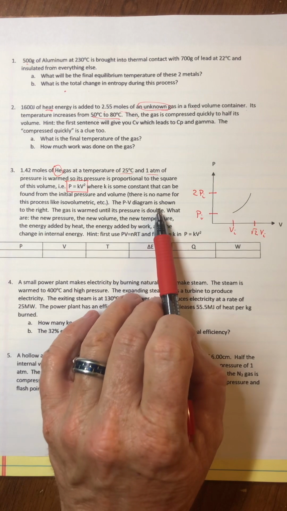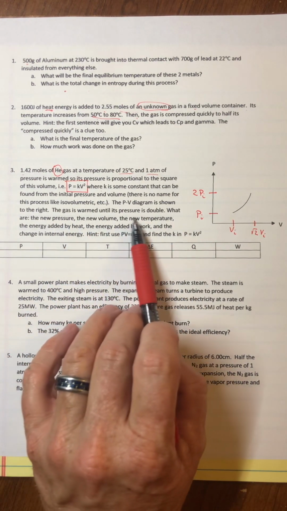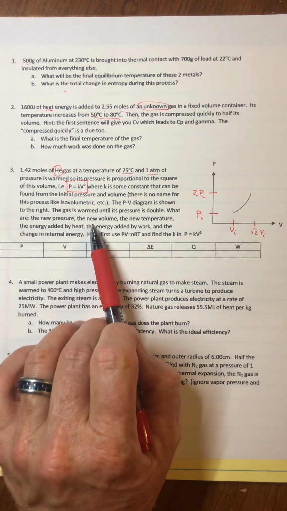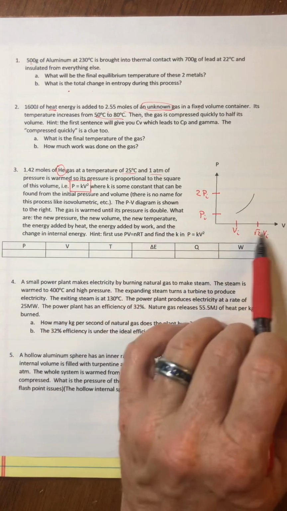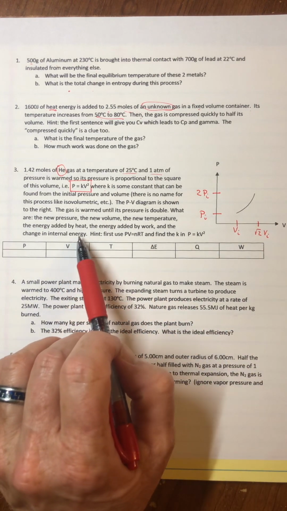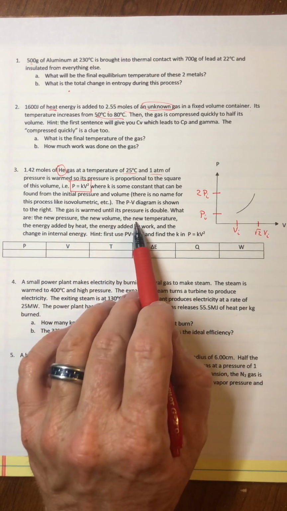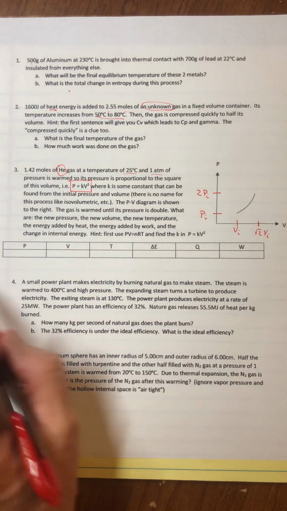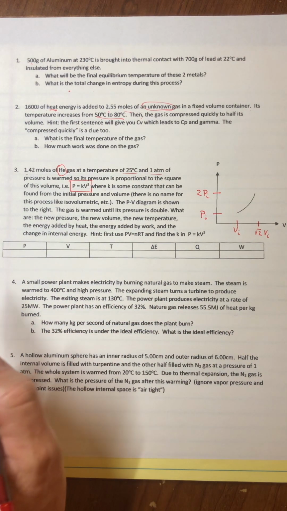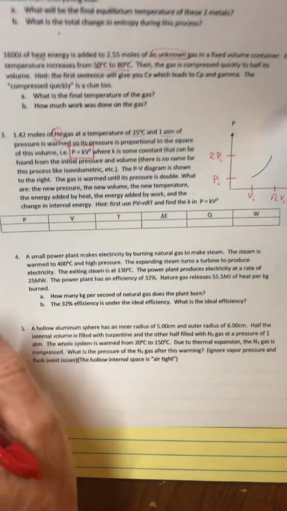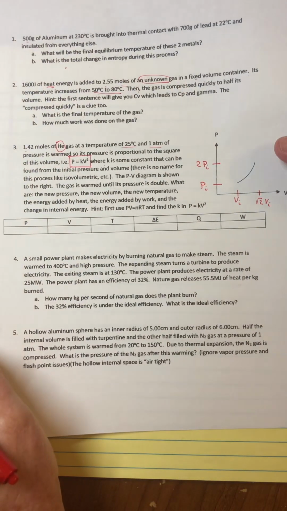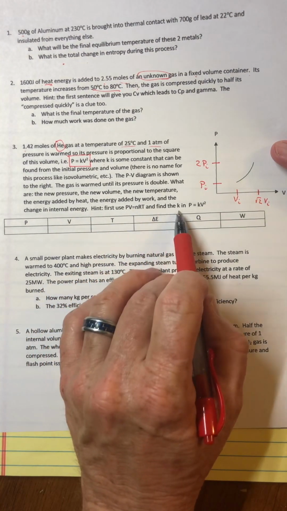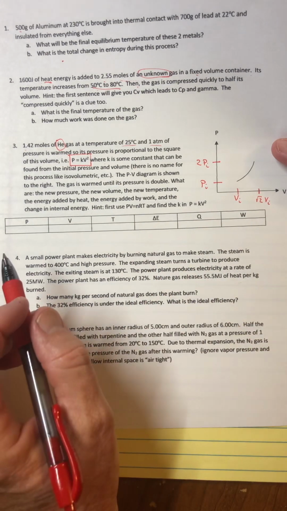All right, PV diagram as shown on the right. The gas is warmed until the pressure is doubled. And then we're going to try to find the new pressure, the new volume, the new temperature, energy added by heat, energy added by work, and the change in internal energy. So all 6 of these options are our planned attack here. There's even a hint. You can use the PV diagram to find the K.